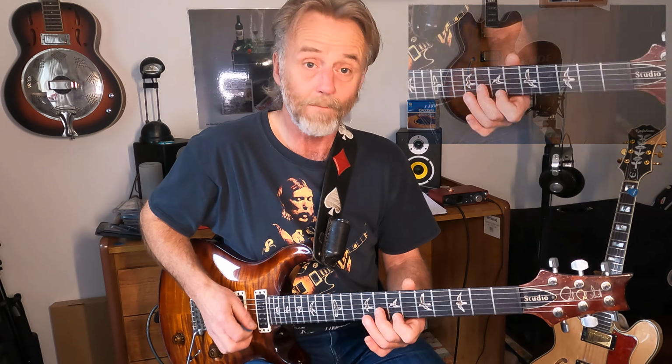That minor pentatonic will work over anything. But what we want to do with this Dorian mode is we want to get the more melodic kind of sounds. Hear that?